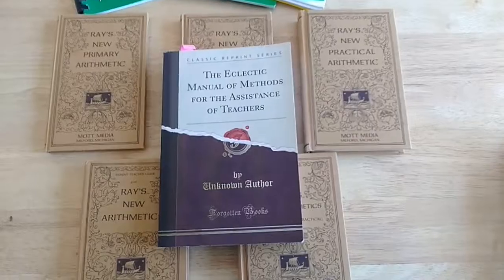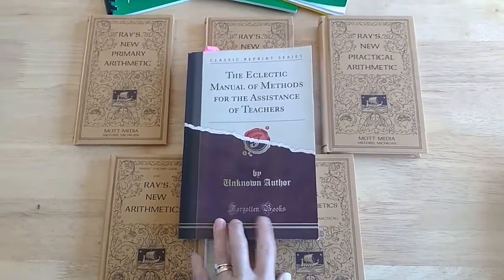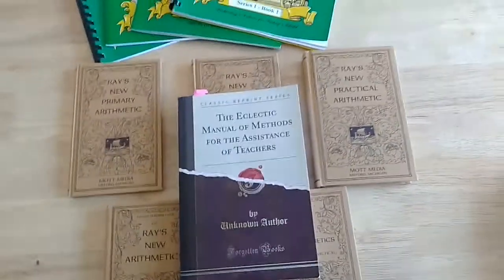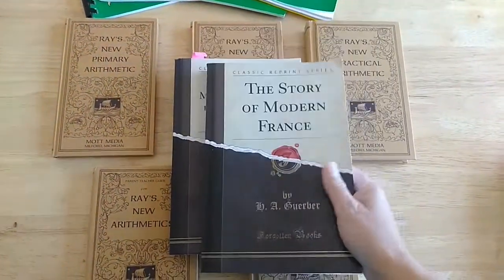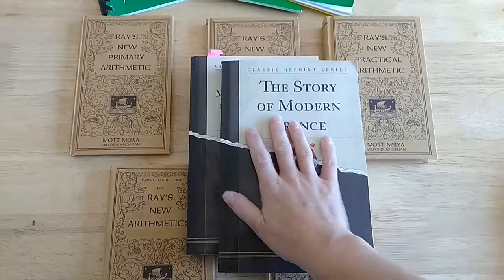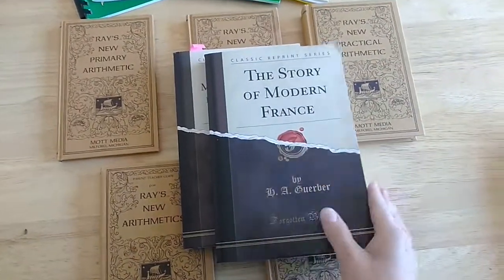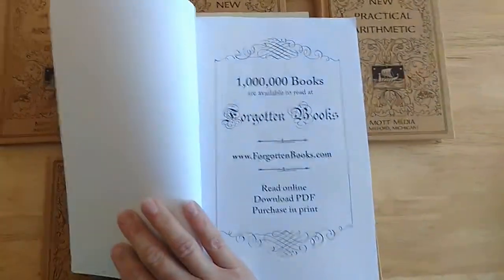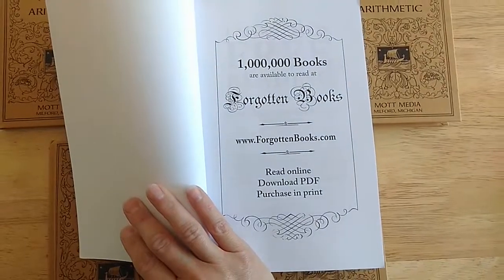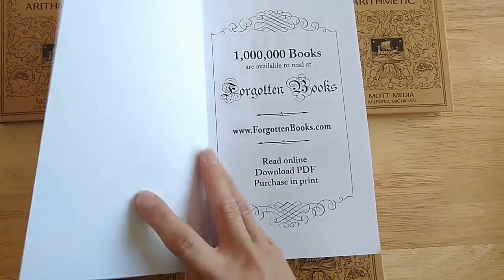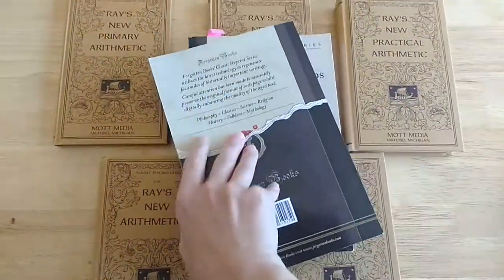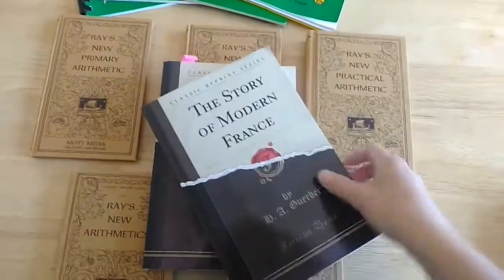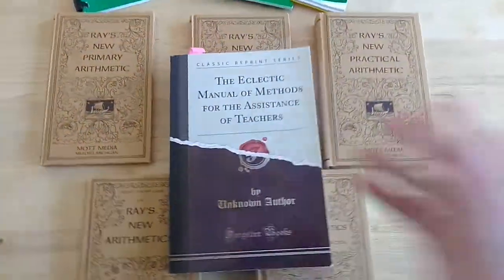This book is reprinted by Forgotten Books, and I will have a link to them in the description box below. But here's another one. This one has nothing to do with the math, but I just wanted to show you the inside here. At forgottenbooks.com, they have over 1 million books available to purchase back in print or to read online or download. So these are printed on demand books, and this is, again, not a math one. This is the math one.